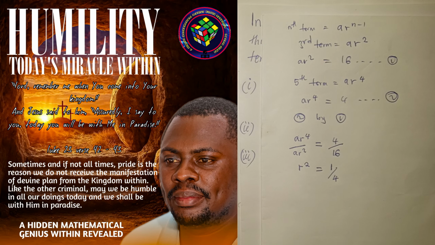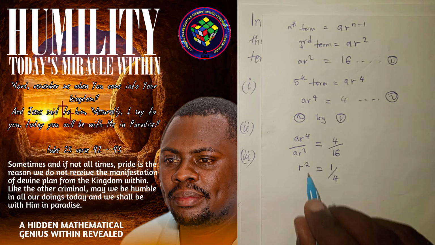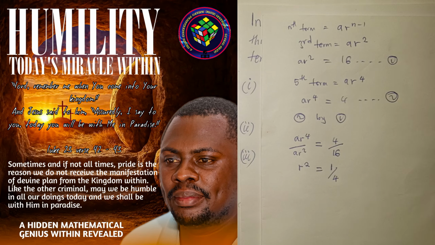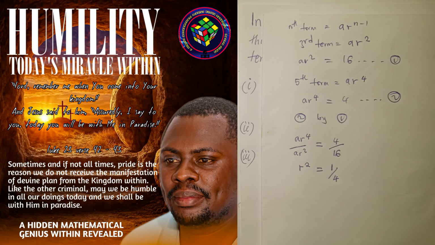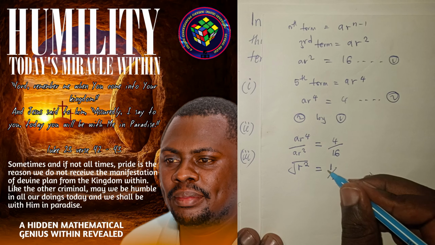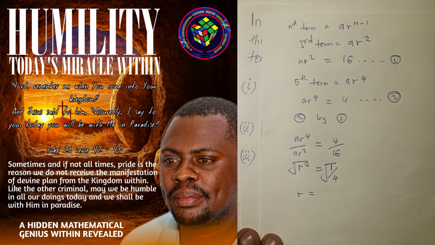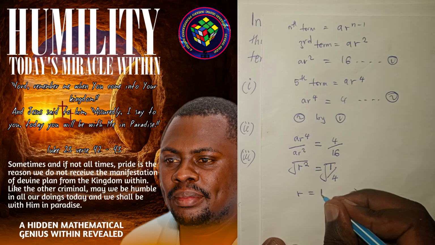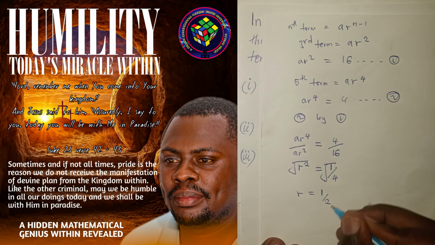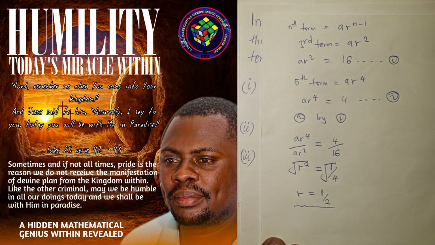Now, we are not solving for r squared, but we want to solve for r. So we need to cancel out that power 2, the squared. What's the reciprocal of squared? The reciprocal of squared is square root. So we are going to square root both sides. So r is equal to, we know that the square root of 1 over 4 will be, square root of 1 is 1, square root of 4 is 2. So r is equal to 1 over 2.